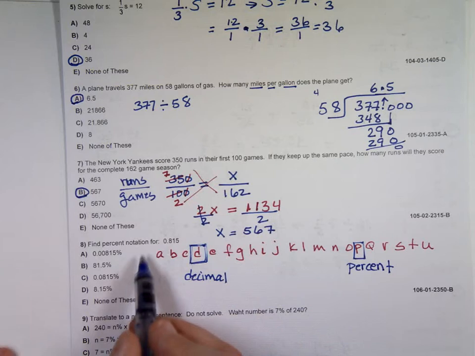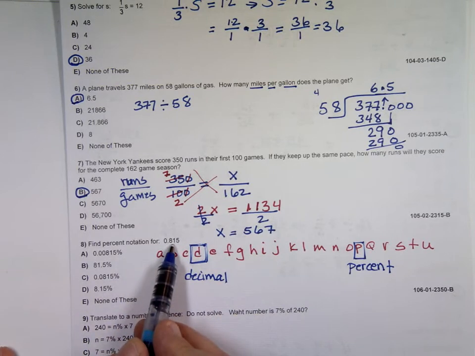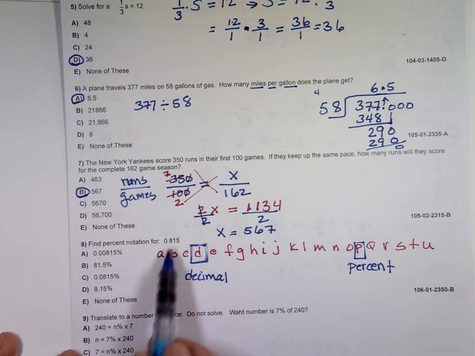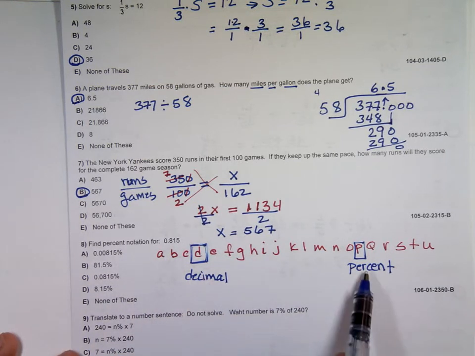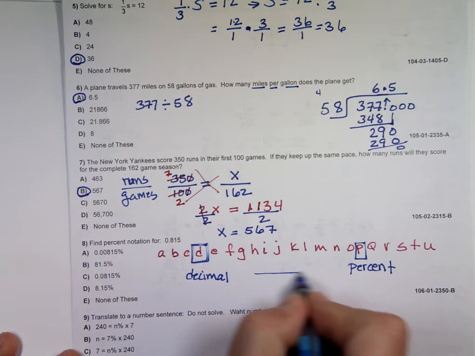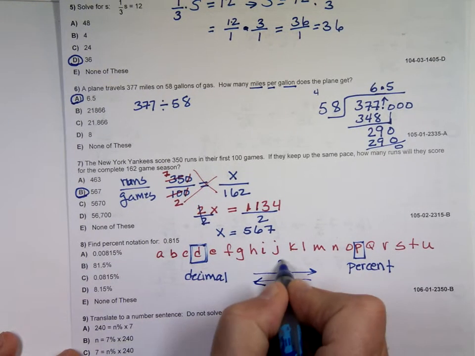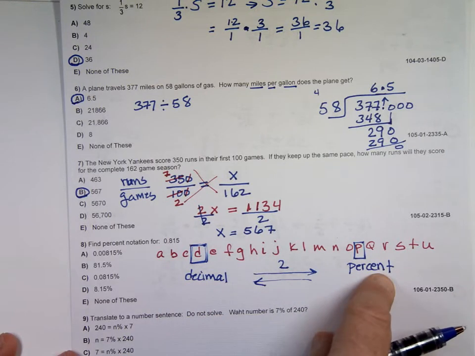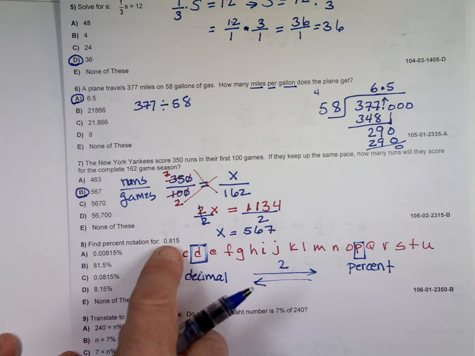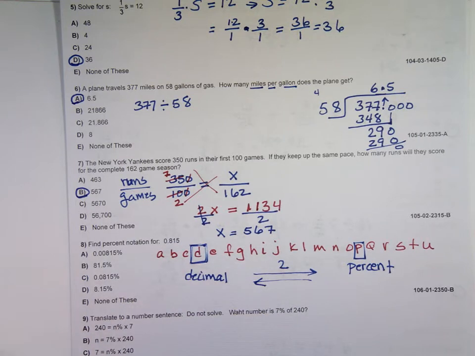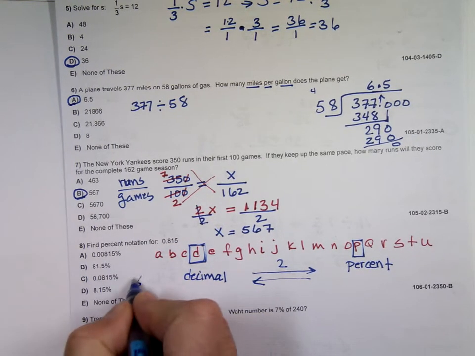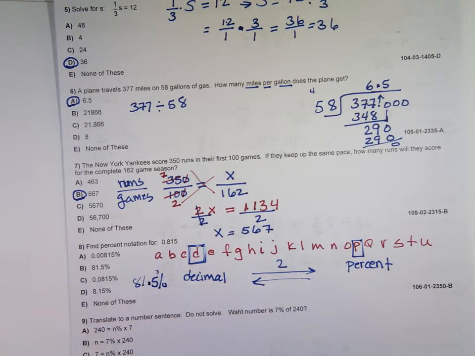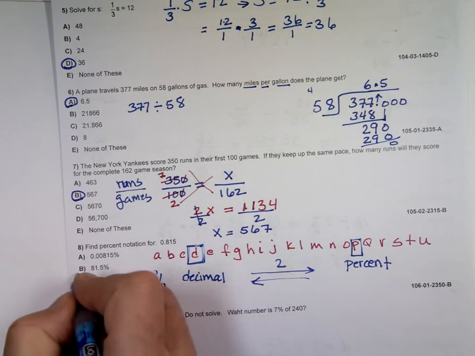Notice this one. You have a decimal number. Find percent notation. That means you want to change it to a percent. You have a decimal, you want to change it to a percent. You're always going to move the decimal point 2 places. The question is, which direction? You are a decimal, you want to go to percent. Which way? To the right. So move your decimal point 2 places to the right. That becomes what? 81.5%. Do we have 81.5%? B.